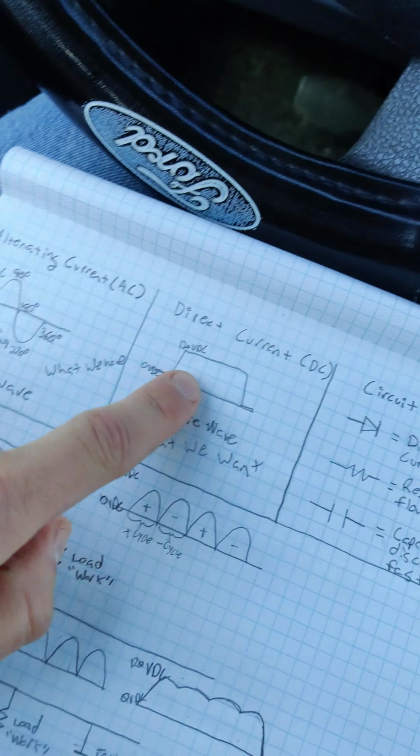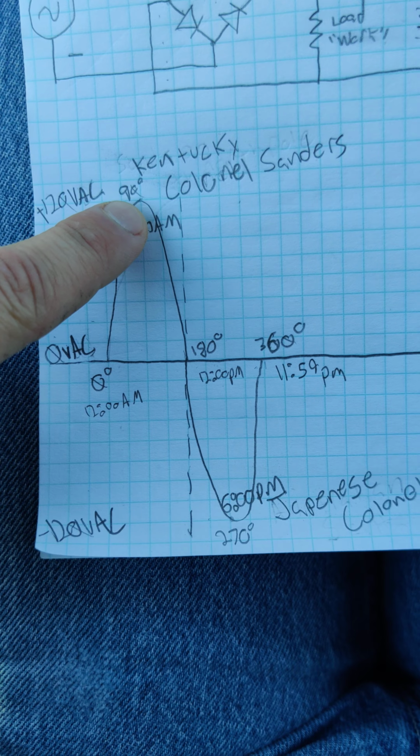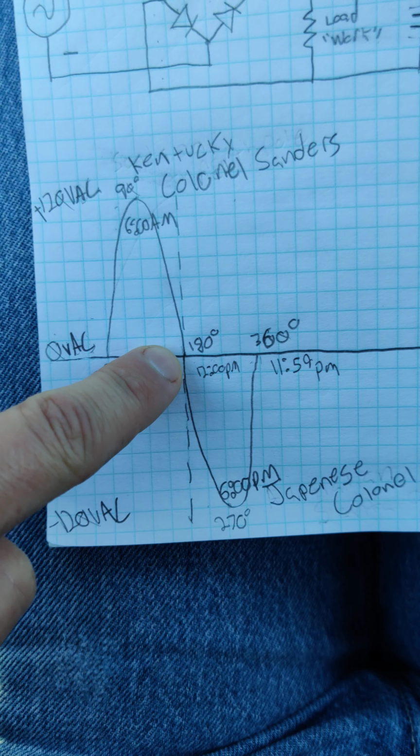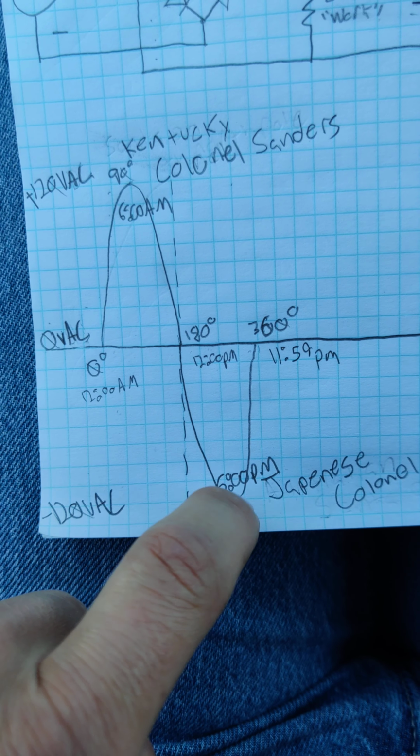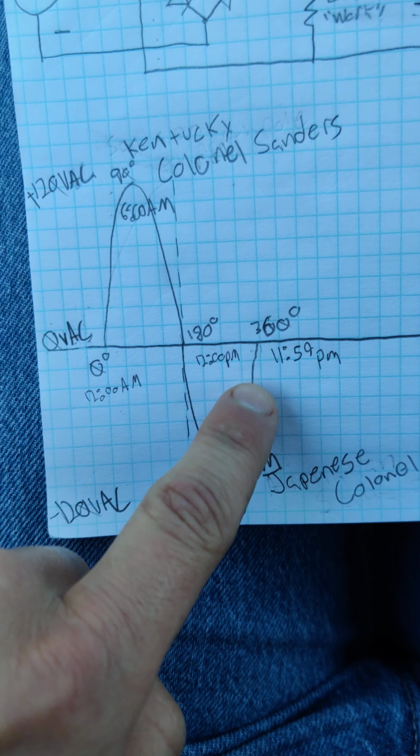The important thing to know is the difference between AC and DC. AC consists of what's called a sine wave, or a sinusoidal wave. It goes from 0 volts to 120 volts positive, to 0 volts, to negative 120 volts, then to 0 volts. That is happening at a rate of about 60 hertz.